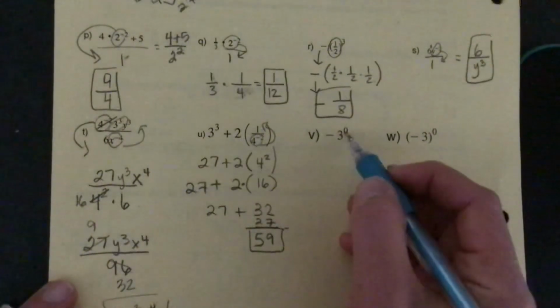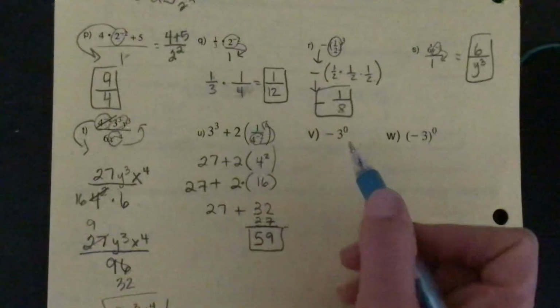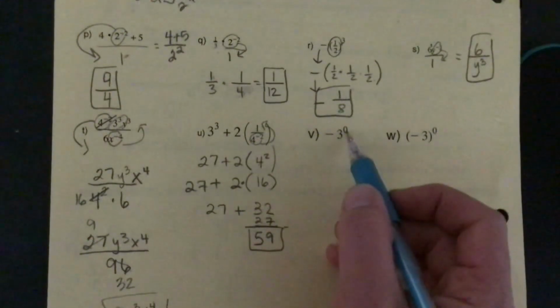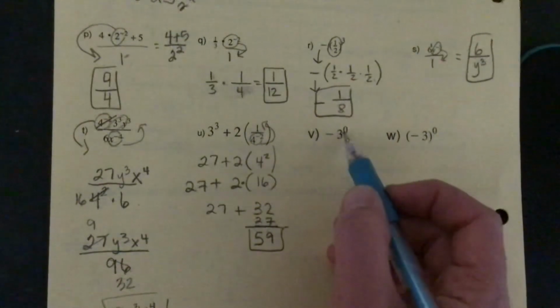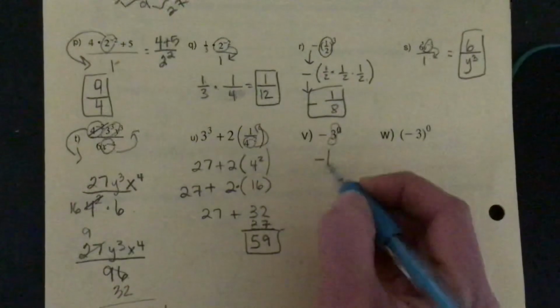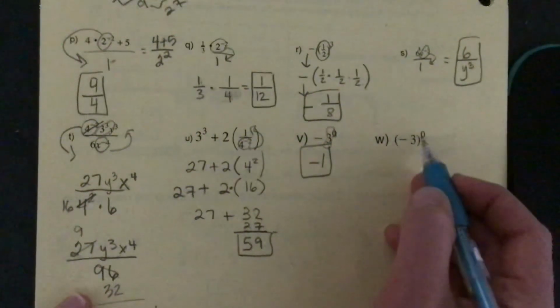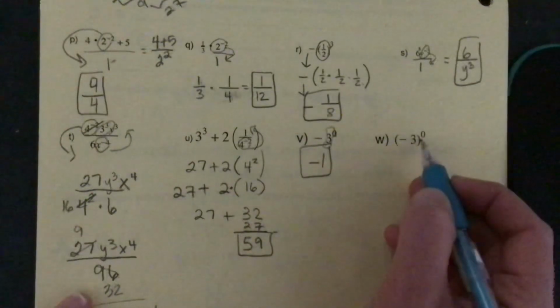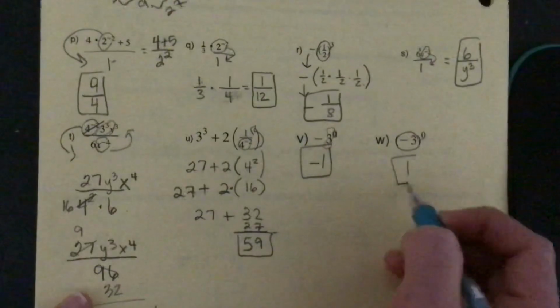Ooh, here we go, 0. So we've got to figure out if that negative is included there. So 0. What is the 0 touching? Is it touching just the 3, or is it touching parentheses including the whole thing? Yep, just the 3. So we've got negative 3 to the 0 power is 1. All right, now here, is 0 touching the 3 or the parentheses? Parentheses. So everything inside of there turns to a 1.